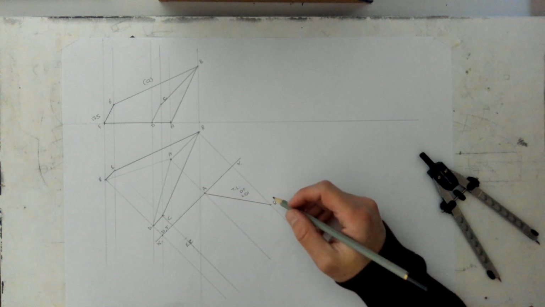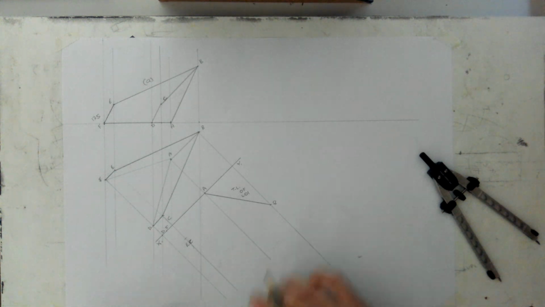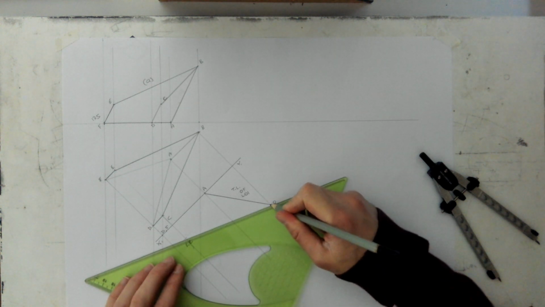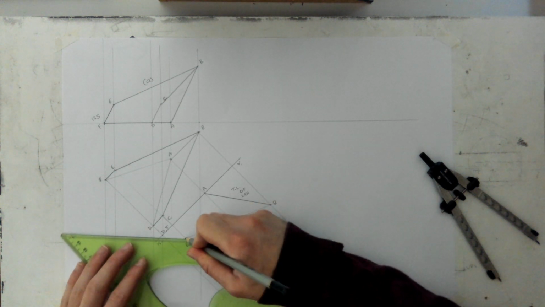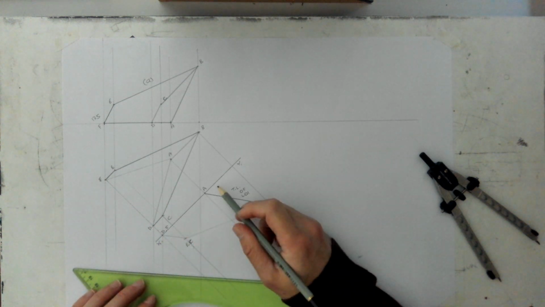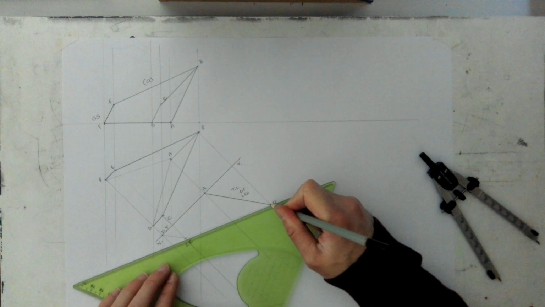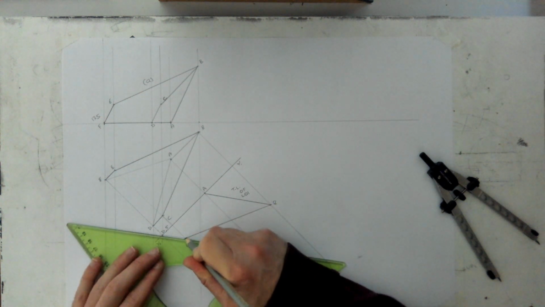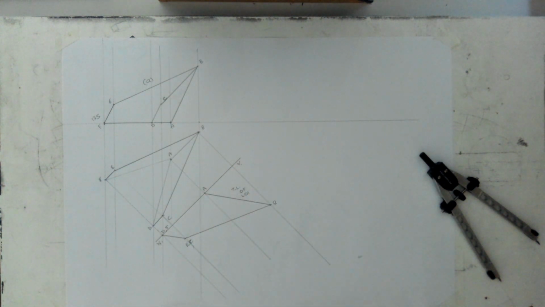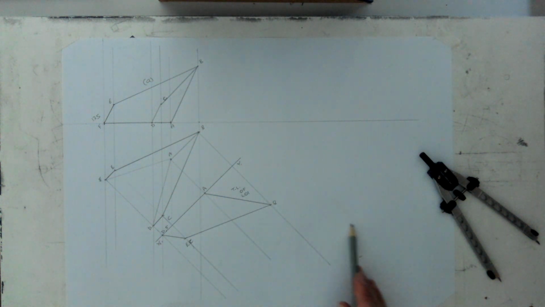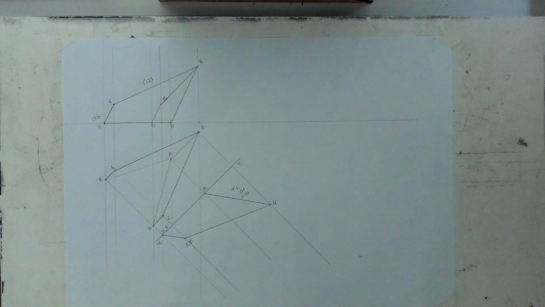So A connects to B, B connects to C, C connects to D, D will go back to A then, and then we also have A, B, E and F. And there's our first auxiliary view. Next thing we want to do is look along that line of intersection because we want to see AB now as a point.